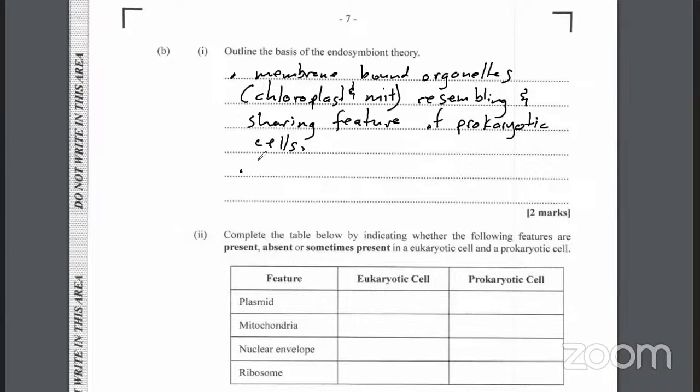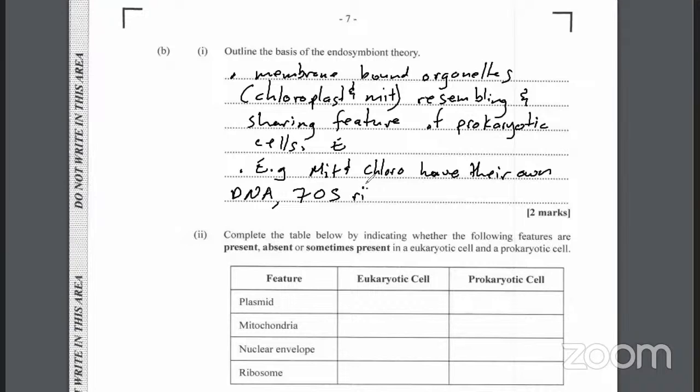So, for example, I can just put it here. Both the mitochondria and chloroplast have their own DNA. What else do they have in common with prokaryotes? They have the same size ribosome, 70S ribosome.